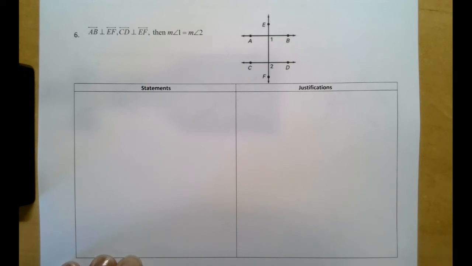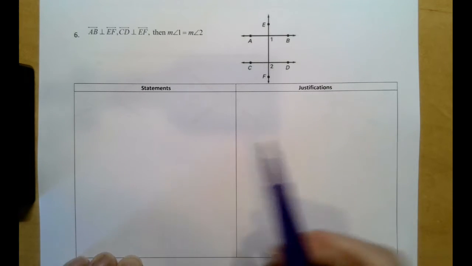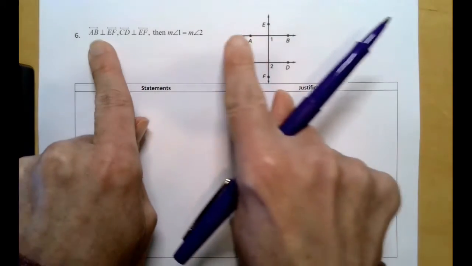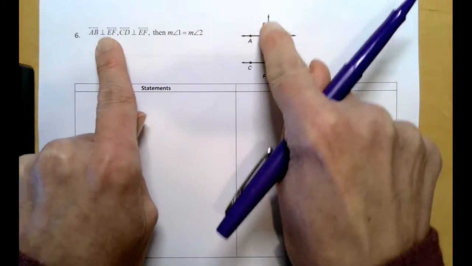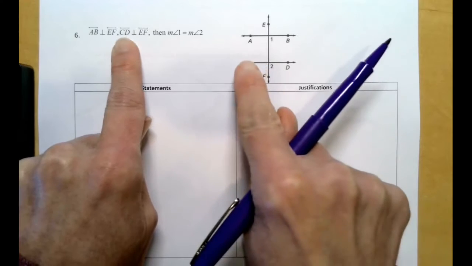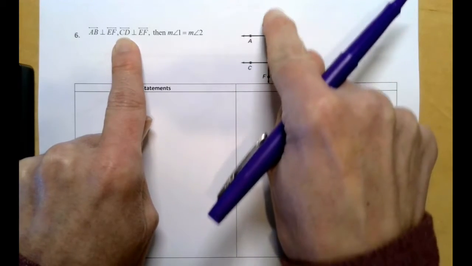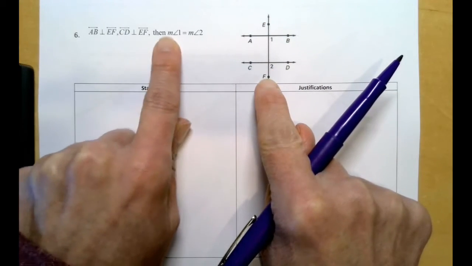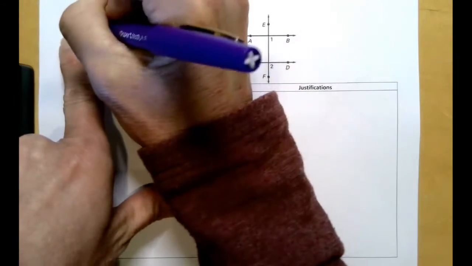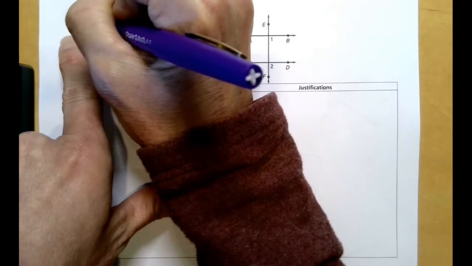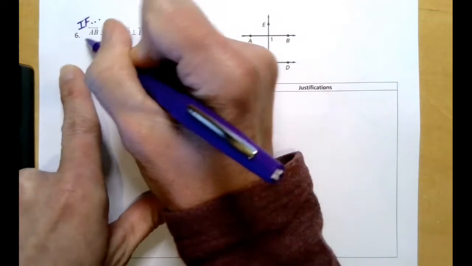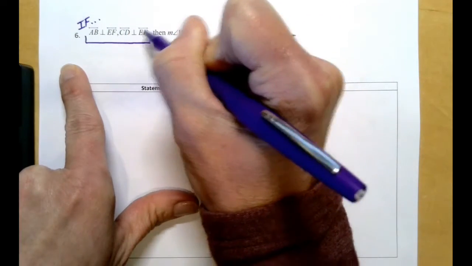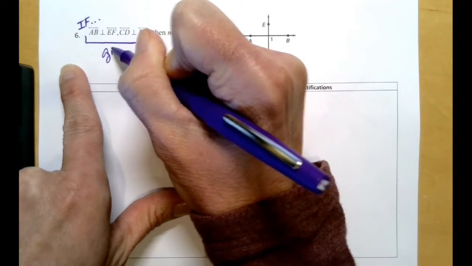All right, looking at proof number 6. I have line AB is perpendicular to EF. I have CD is perpendicular to EF. Then what we want to prove, and I'm wondering if this needs an if. This is true, so this is considered as our given.